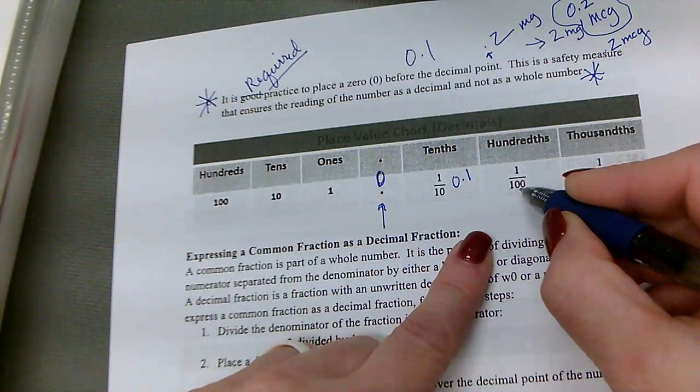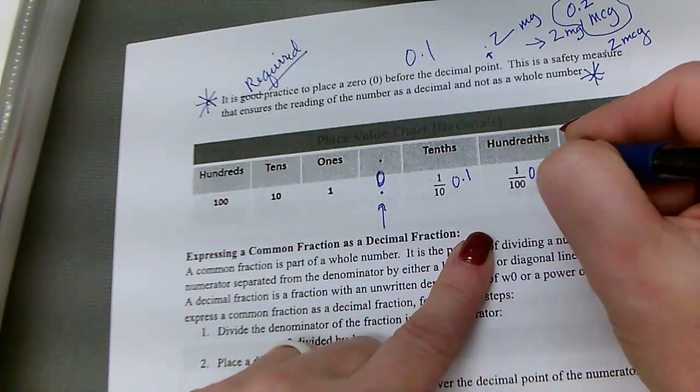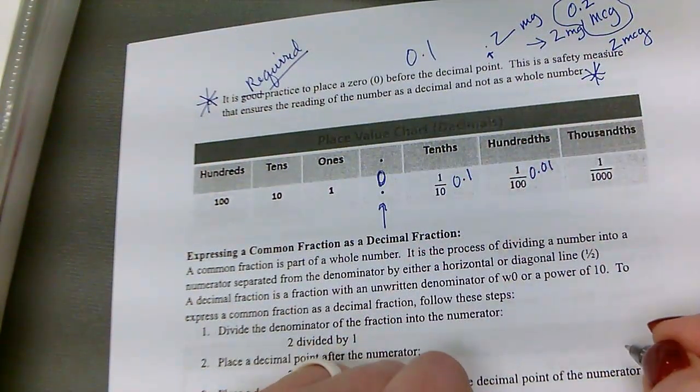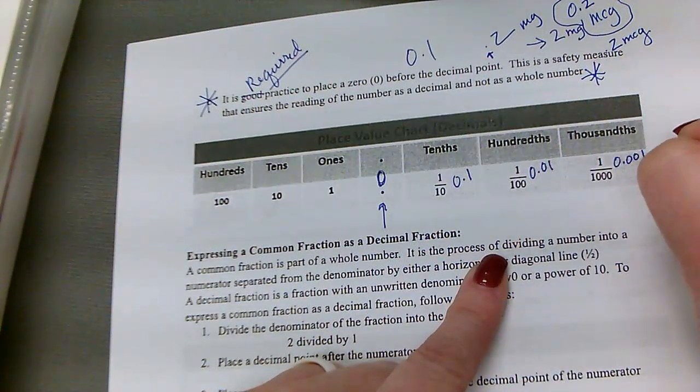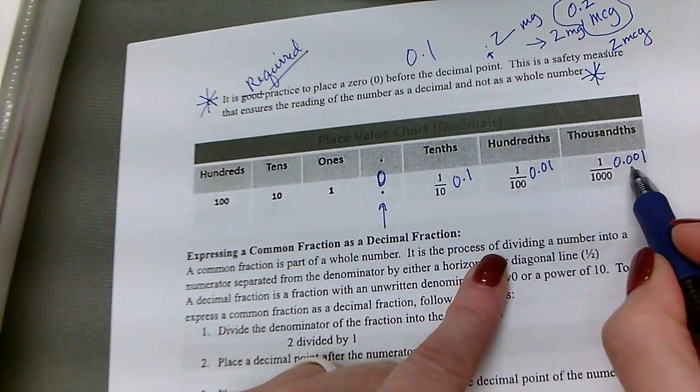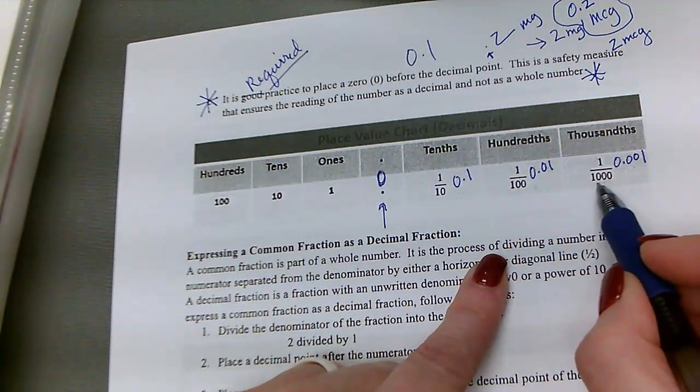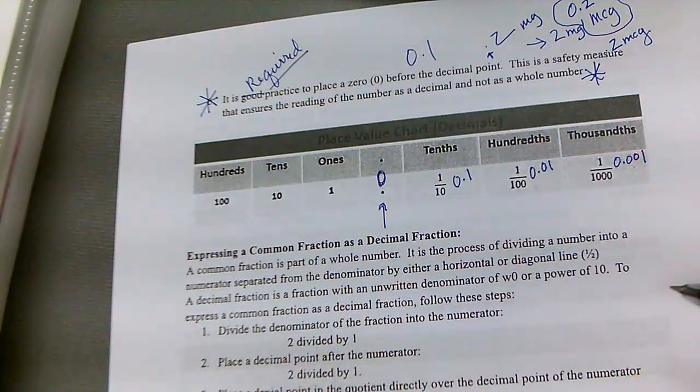This would be 1 100th or 0.01. Okay, and 1,000, this would be 0.001 because we would put it in the place value of whatever that denominator states. Okay, so that's how you are going to convert a fraction into a decimal.